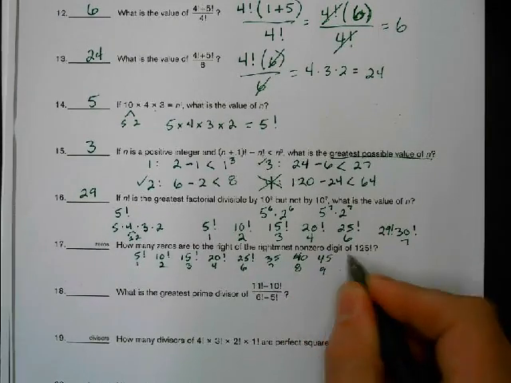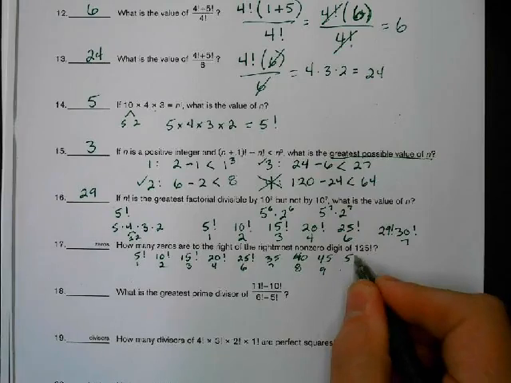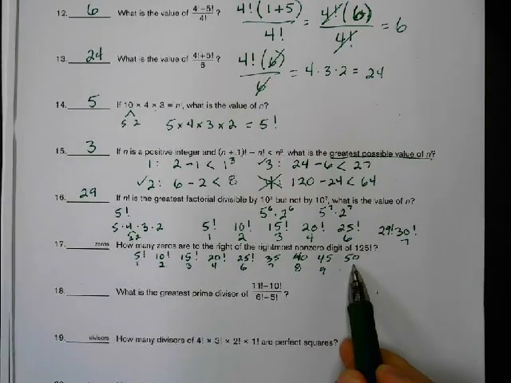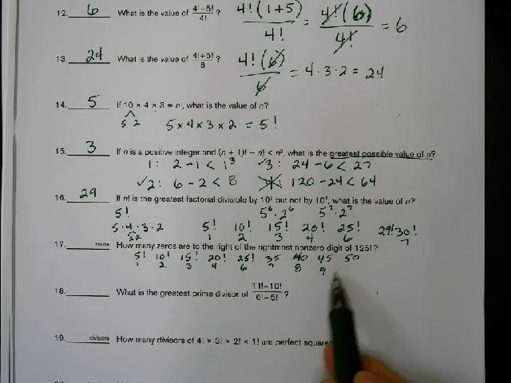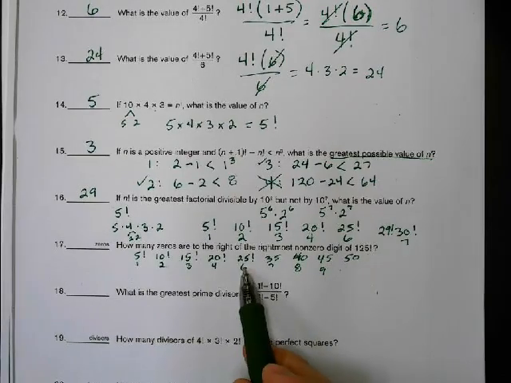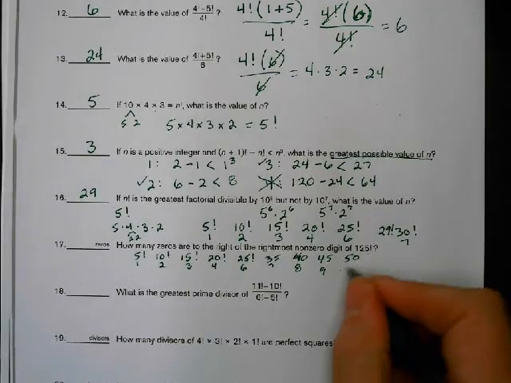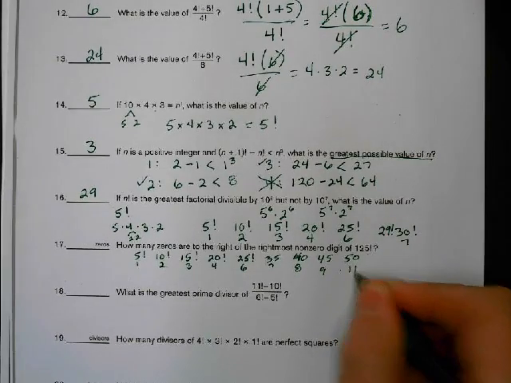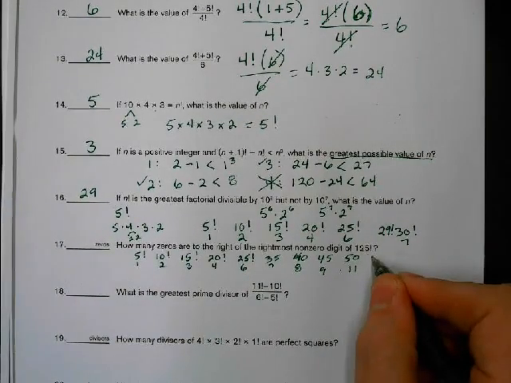50. 50 has 25 inside of it. So 50 doesn't just give us 1 more 5, it gives us 2 more 5's, because 50 is 2 times 25. So 50 has 2 5's in it. So now I'm up to 11 at this point. 55, that's just 1 extra 5 right there.